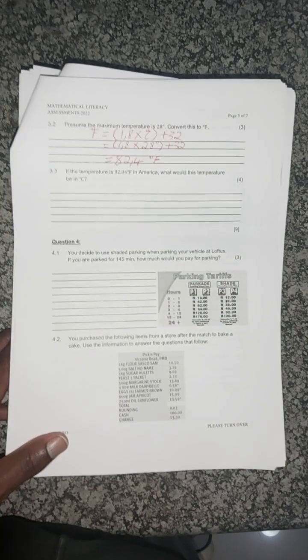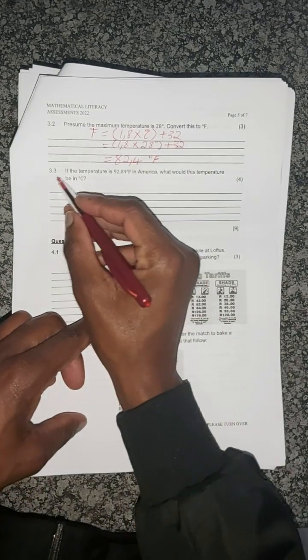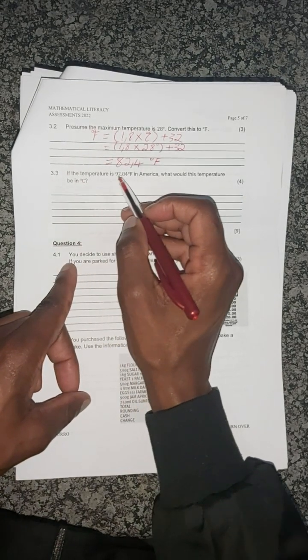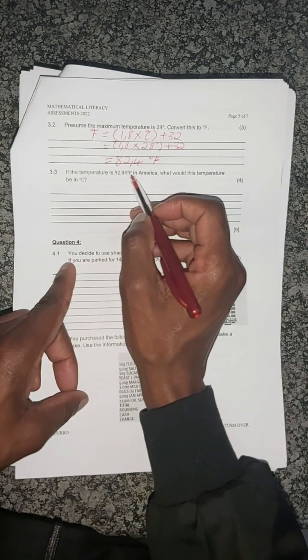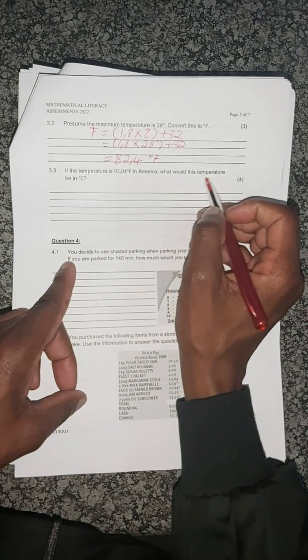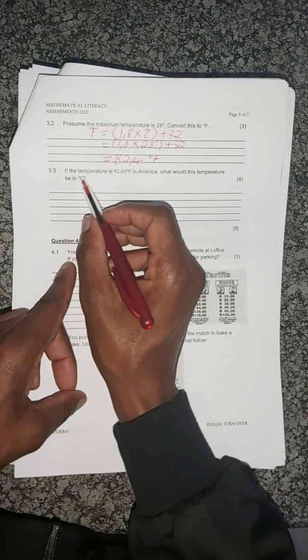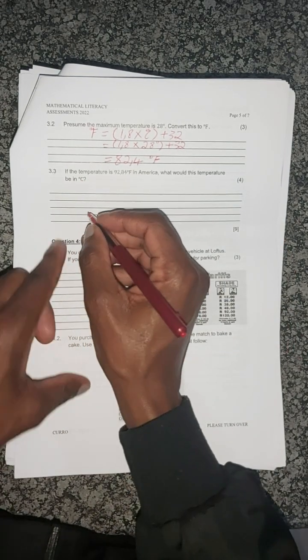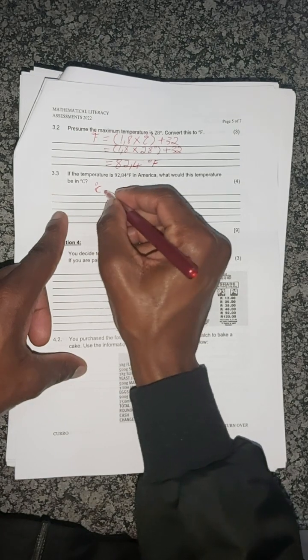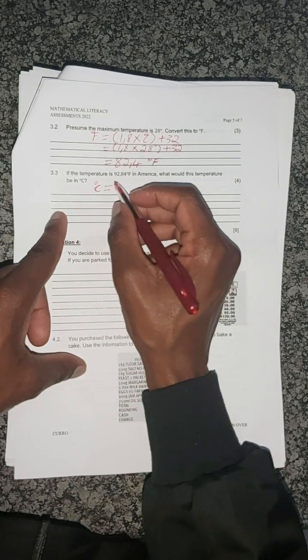Okay, now on this last one, 3.3, they say if the temperature is 92,84 degrees Fahrenheit in America, what would this temperature be in degrees Celsius? It's simple. First of all, you have to write the formula for degrees Celsius, and it should look like this.